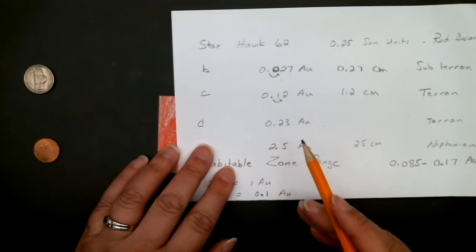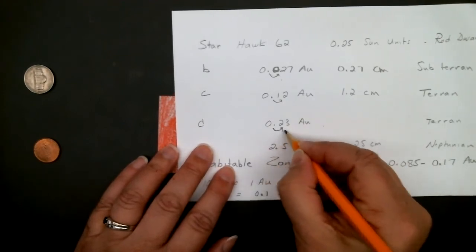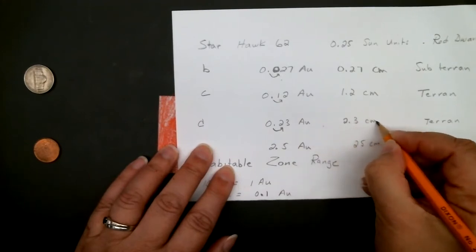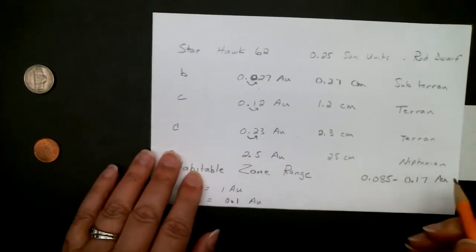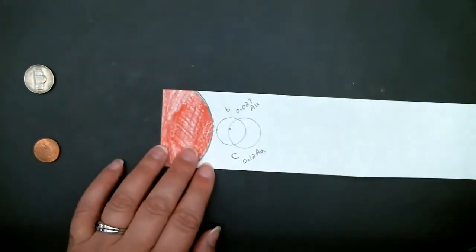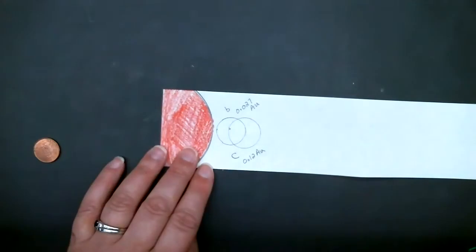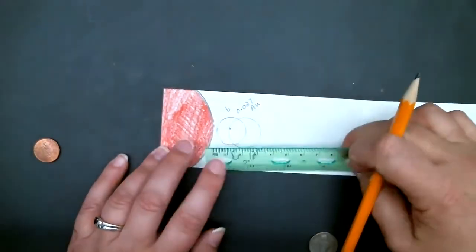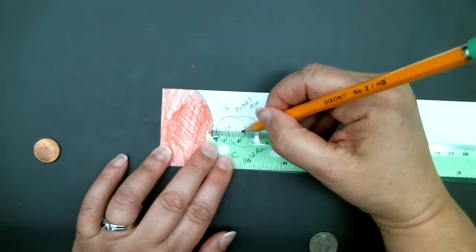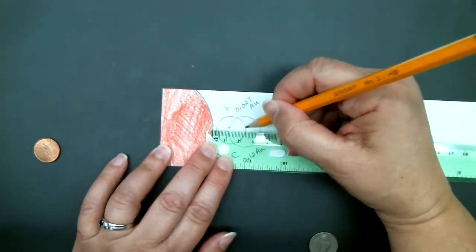Okay, and then my planet D is at 0.23 astronomical units. I need to multiply that by 10. So that's 2.3 centimeters. And it is also a Terran. So I'm going to use my nickel again. And I need 2.3, and I'm measuring it from my star. 2.3, 1, 2, 3 is right there.